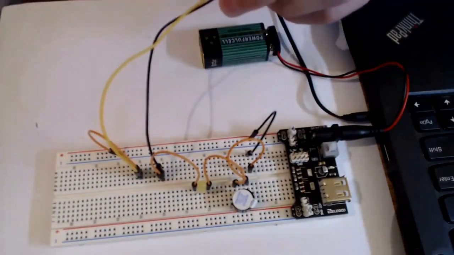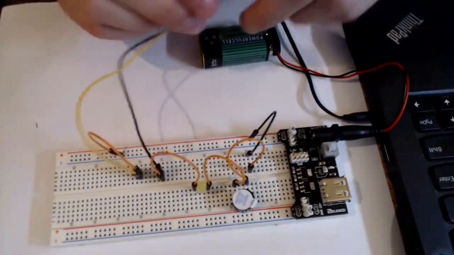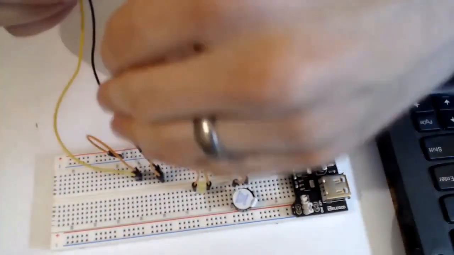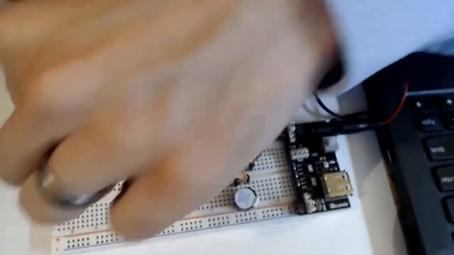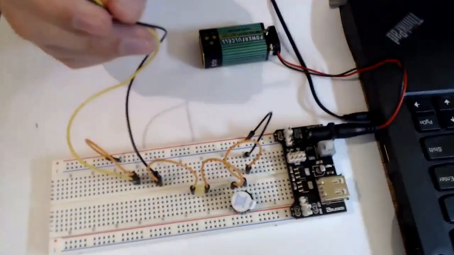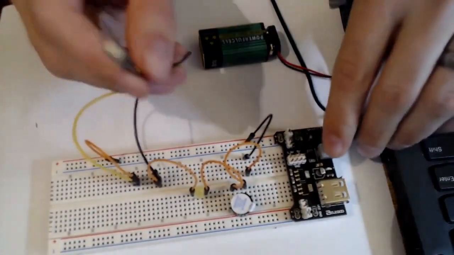If the switch is open, the entire circuit will not get all the way to ground, and therefore nothing will happen. No buzzing, no lights, no nothing. So let's see how that works.